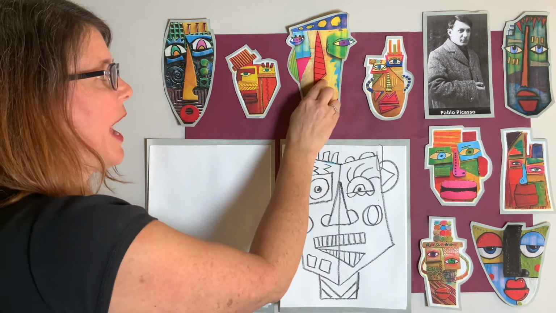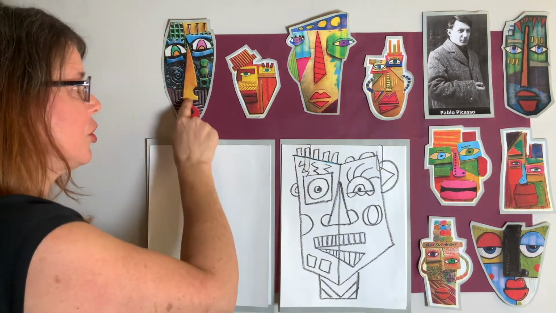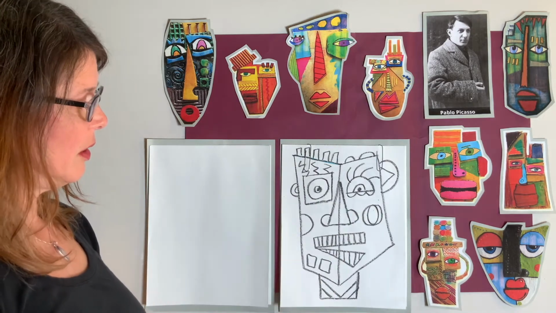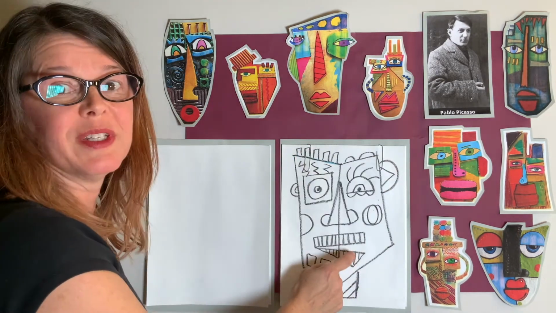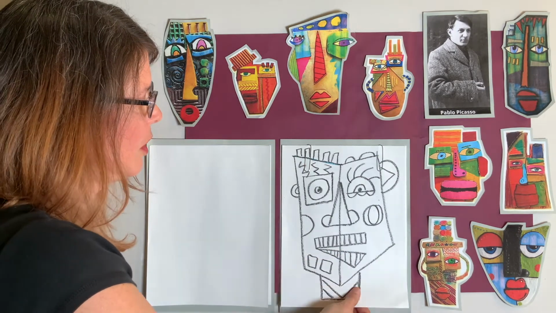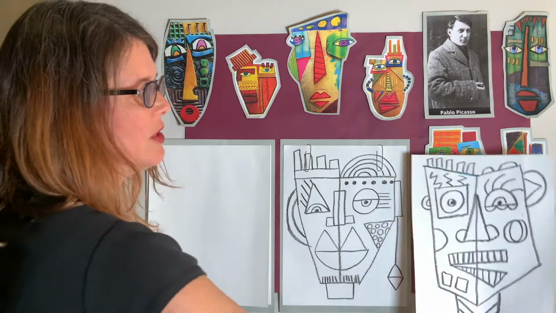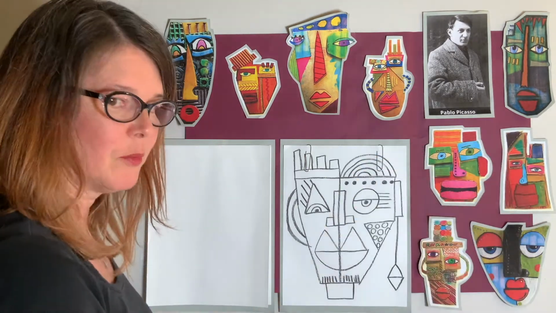There's also diagonal lines, zigzag lines, circles inside of circles, right? Look at my shape face up here. He's got all kinds of different shapes. We're going to make one together like this, or like this guy, right? Look how different they are, but they're all made out of shapes, right?